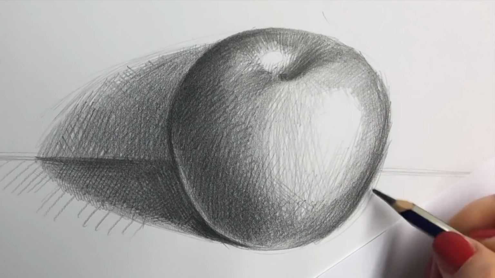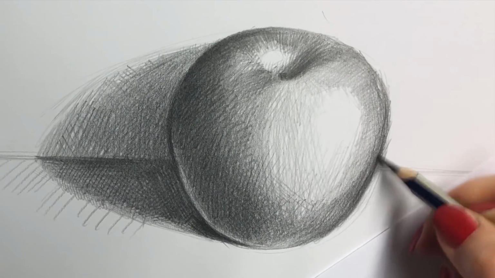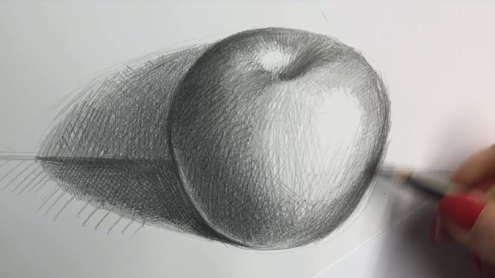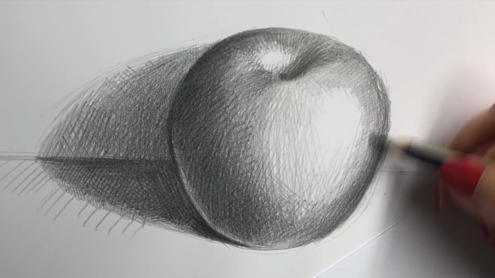This side here is extra dark as well. It's creating quite a bit of contrast between these two surfaces.